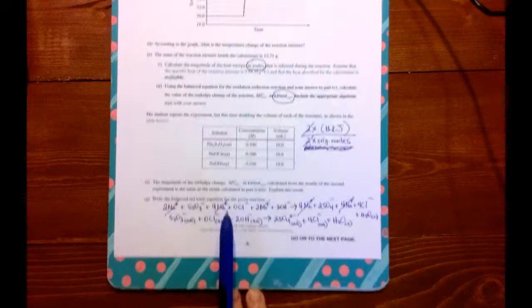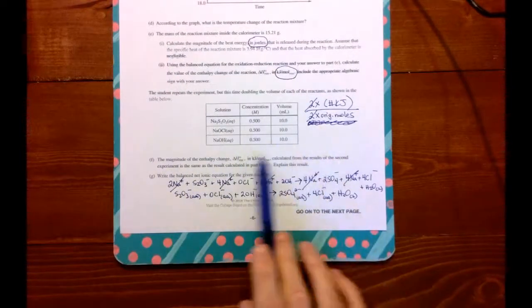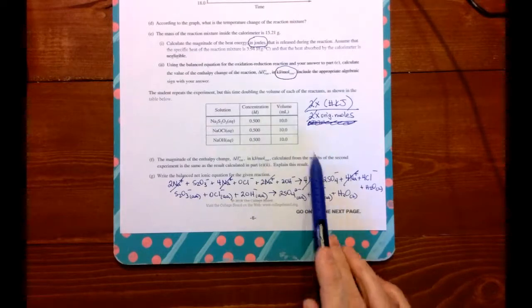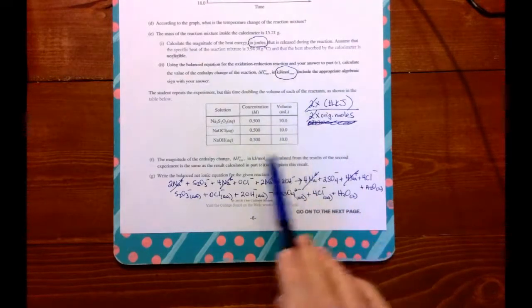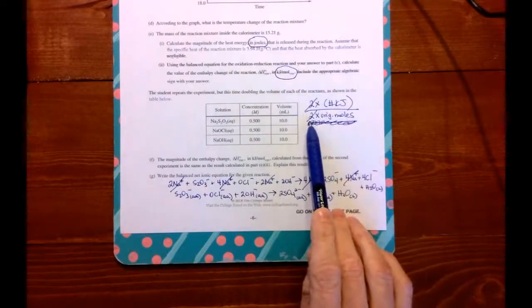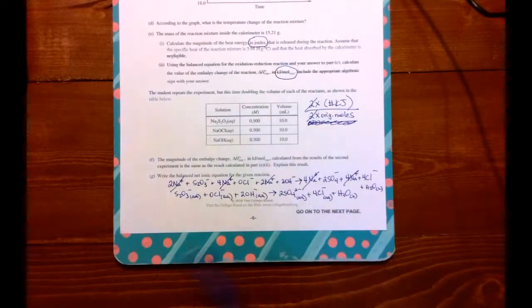And then F was asking for an explanation here. It was 1 point for an explanation that talked about how while the moles do double, so would the amount of heat generated, so there actually is no change to the delta H, and then 1 point for the net ionic equation. Thank you for going through this problem with me.